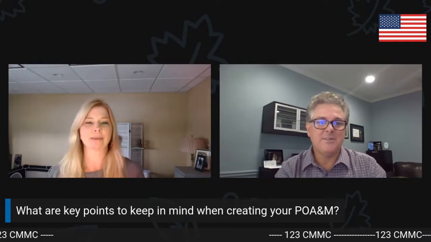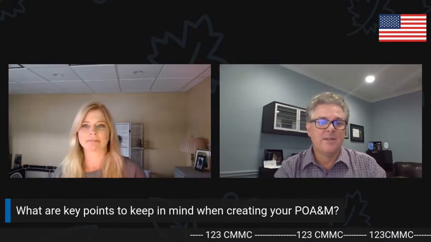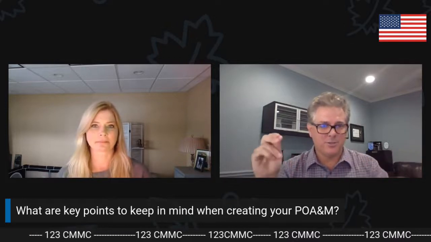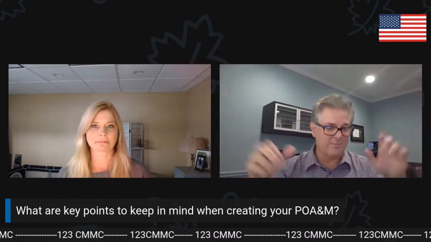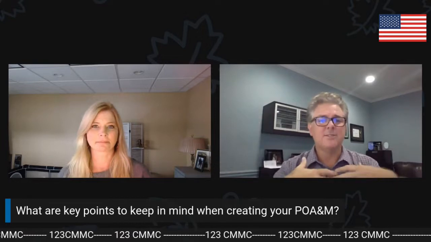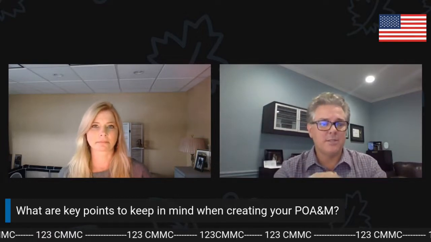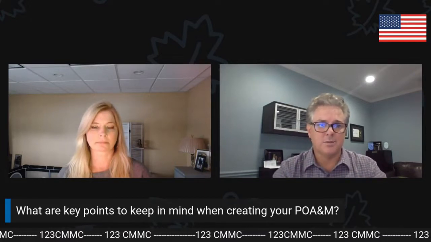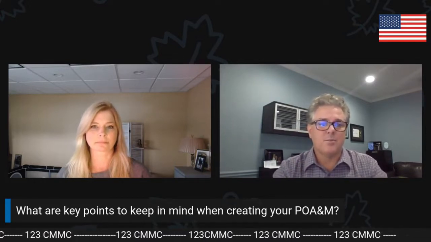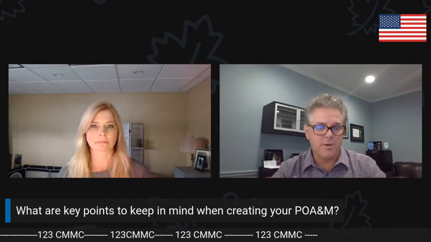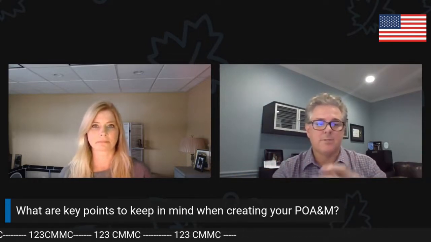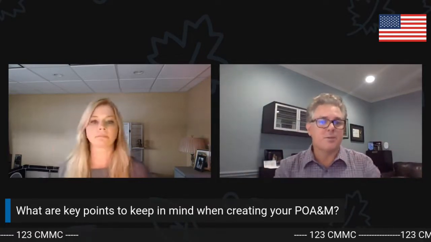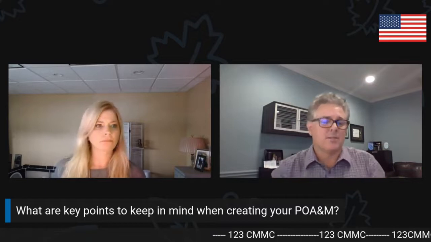What are the key points to keep in mind when you are creating a POA&M? Yeah. I'd say the first thing is, this is not a document that you use just to check a box that you've got one. Like I said, this is a living document that you really need to be engaged with as a good planning tool to track where you've got those deficiencies or those risks. It's a great tool to document all that information and to work through the process.